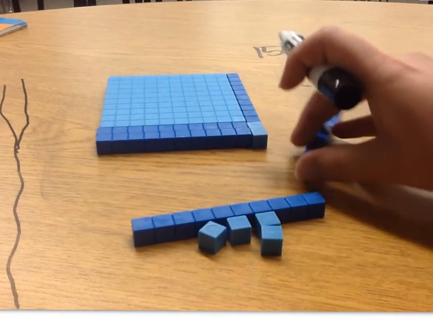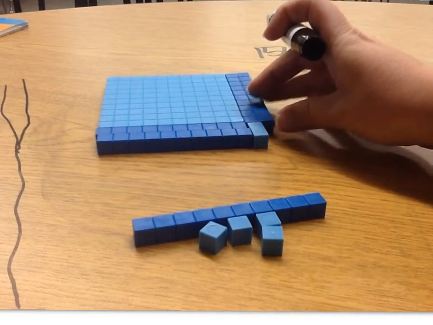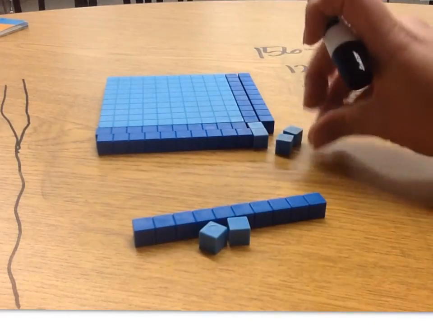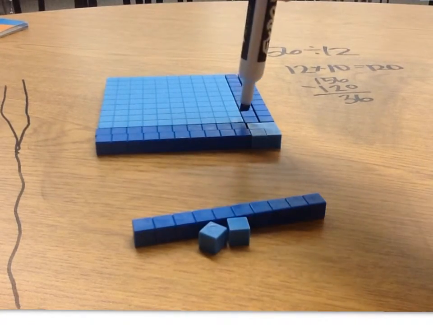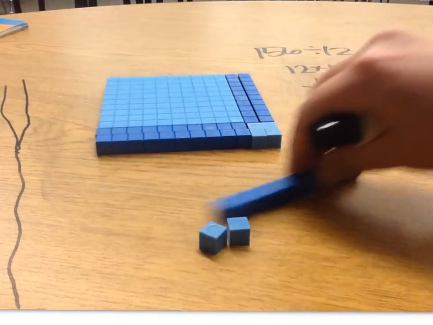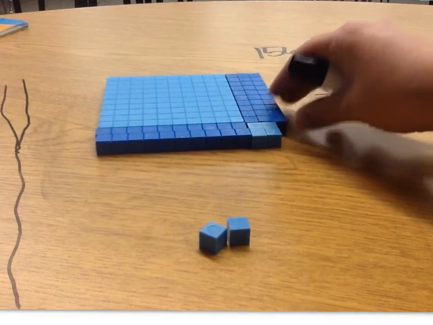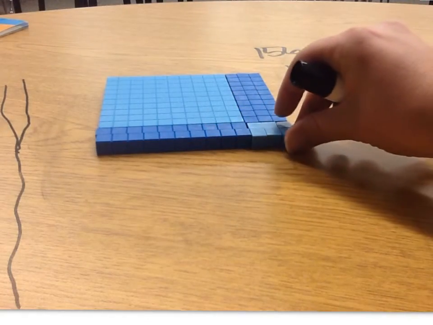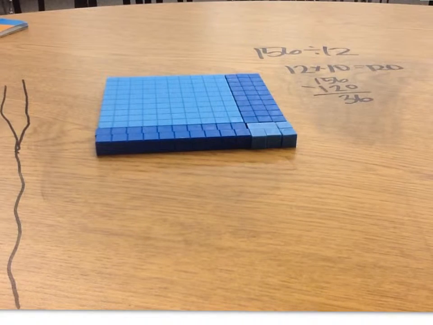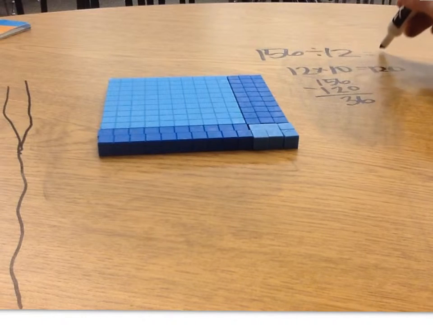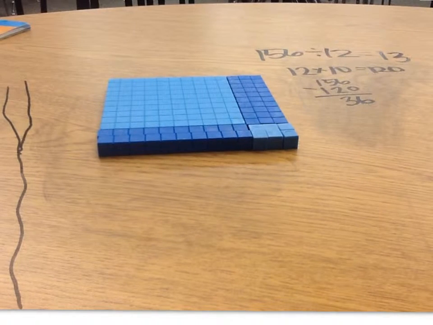I have enough where I could give them one more. So now, instead of 11, they have 12. So here's a group of 10, 11, 12. And I even have enough where I could give them one more. So 10, 11, 12, 13. So every person has 13 cookies, which, by the way, is my quotient.